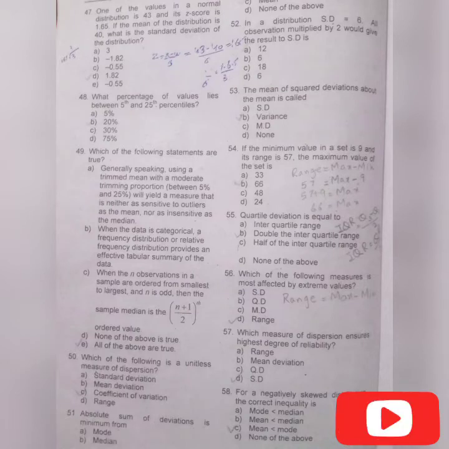49. Which of the following statements are true? A. Generally speaking, using a trimmed mean with a moderate trimming proportion between 5% and 25% will yield a measure that is neither as sensitive to outliers as the mean nor as insensitive as the median. B. When the data is categorical, a frequency distribution or relative frequency distribution provides an effective tabular summary of the data.